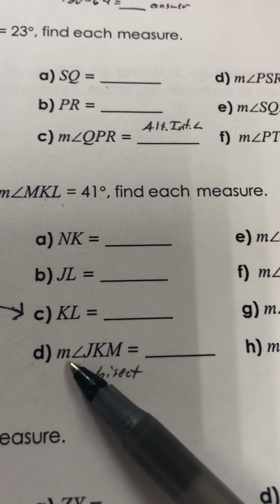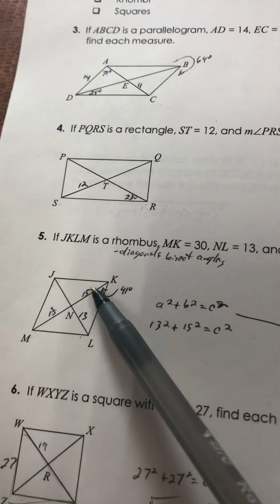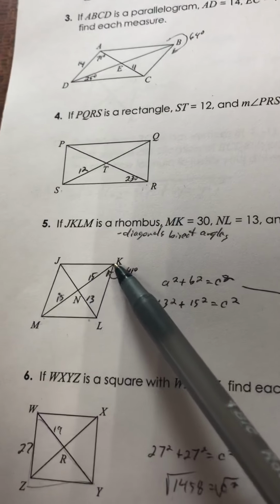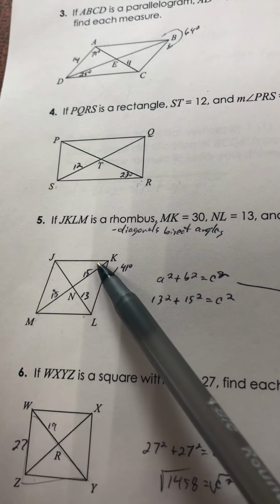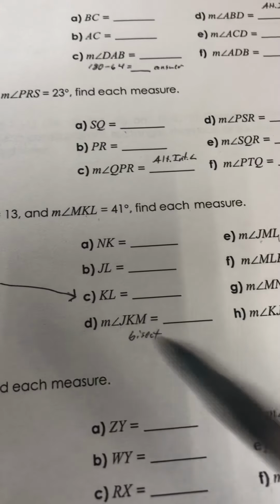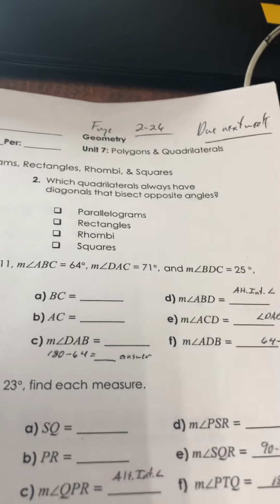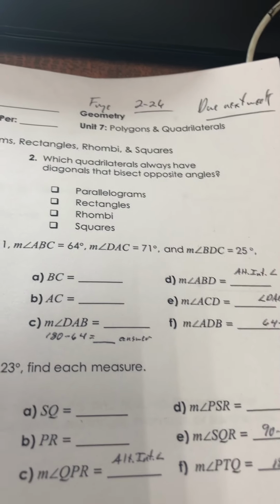Letter D, measure of JKM. You're just going to take this bisects. So if this one's 41, that means that one's got to be 41 too, because that's that rule that bisects. That goes back up to number 2, which quadrilaterals always have diagonals that bisect opposite angles. Okay.